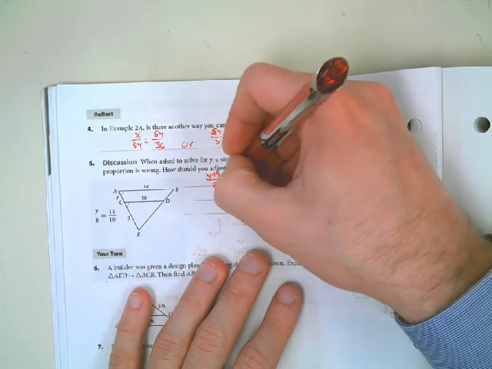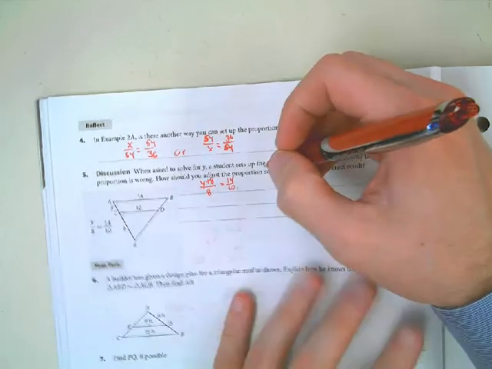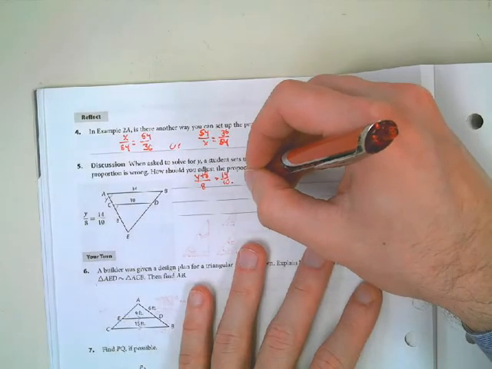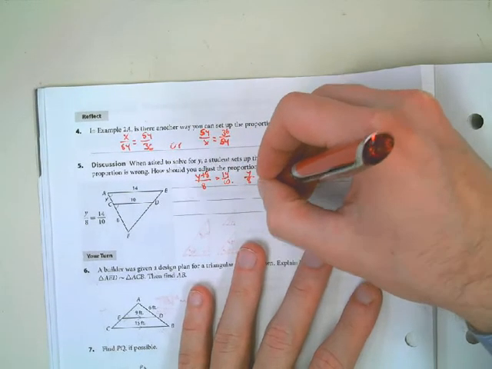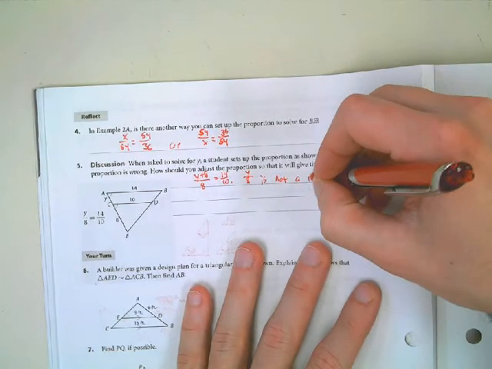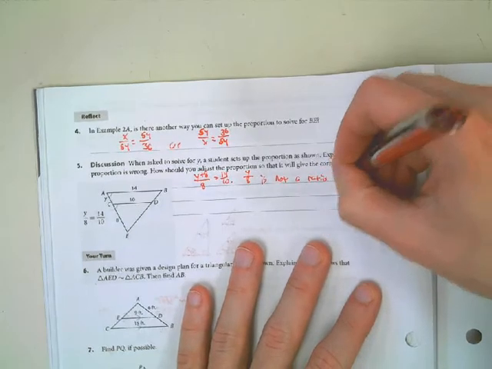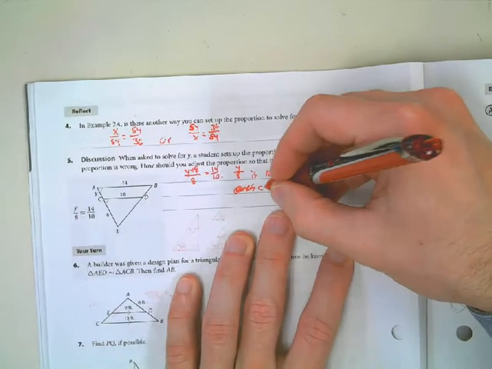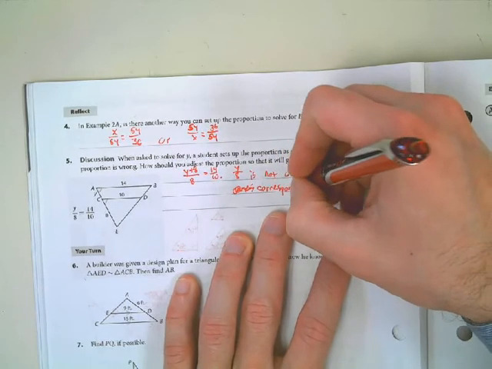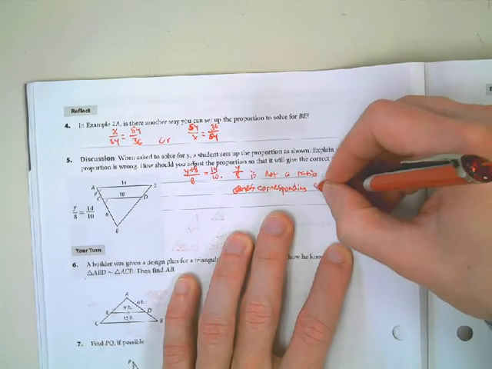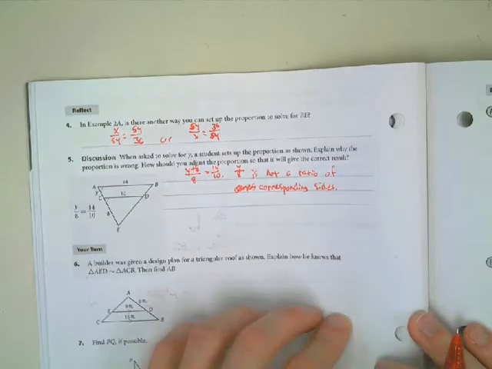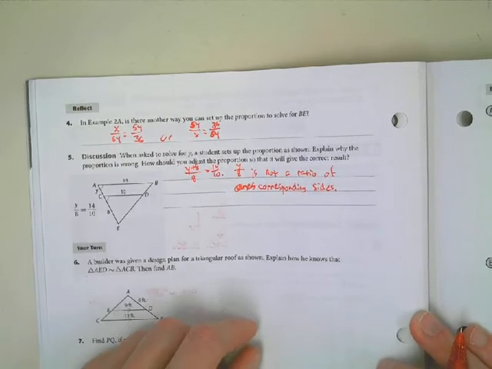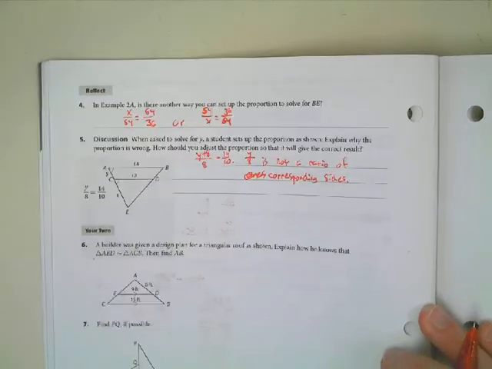Okay, and you know how you want to explain why the proportion is wrong. y over 8 is not a ratio of corresponding sides, right? It's hard to write in when the book's all. So y over 8 is not a ratio of corresponding sides. Okay, y is not a side of a triangle. 8 is. 14 over 10, that's a ratio of corresponding sides, but y over 8, they're not corresponding. Okay, so that's why you don't match up. This is the correct way to write it right there.